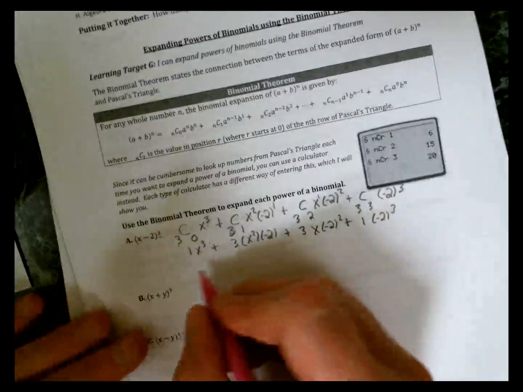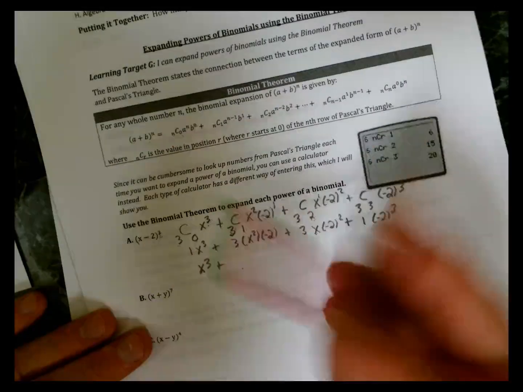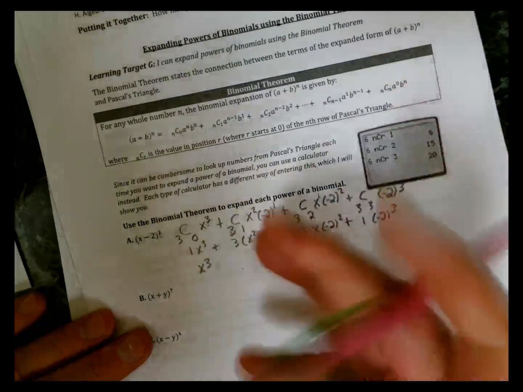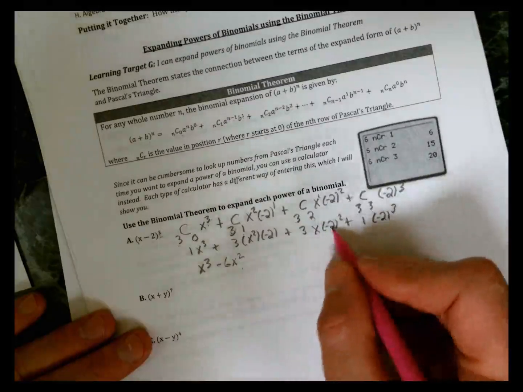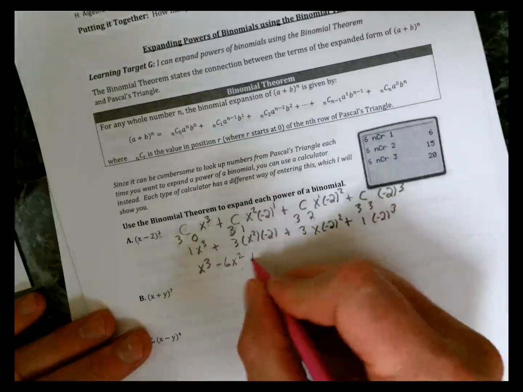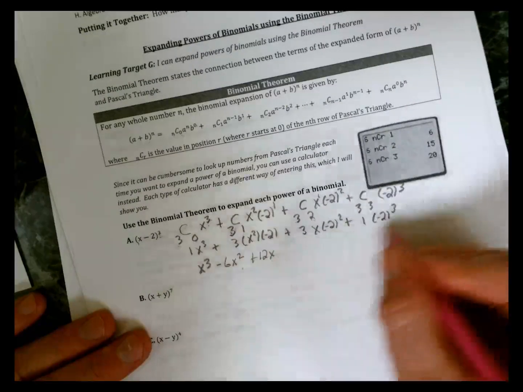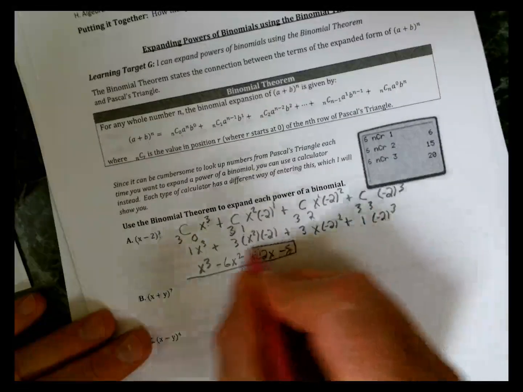So if I figure this out, that's just going to be x cubed plus negative 2 times 3. So let's change that plus to a minus. Right? I should have taken care of my sign first. Negative 6x squared. That's going to be a positive 4, right? Because negative 2 squared is positive 4. So it's going to be a plus 12x. And finally, that looks like negative 8. And we're going to go ahead and highlight that.